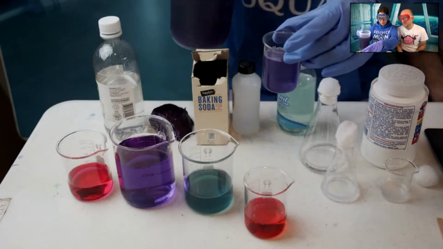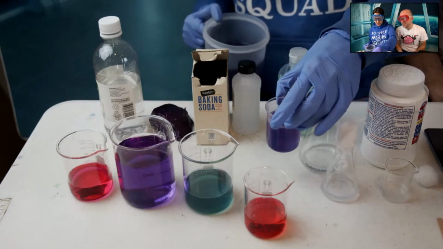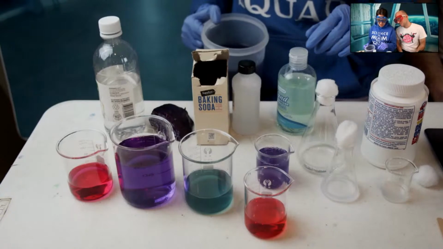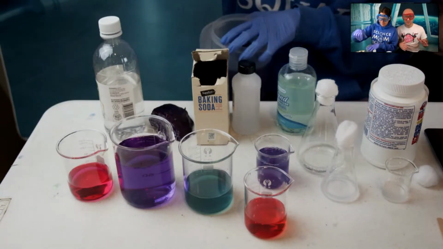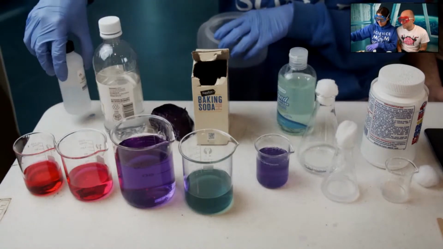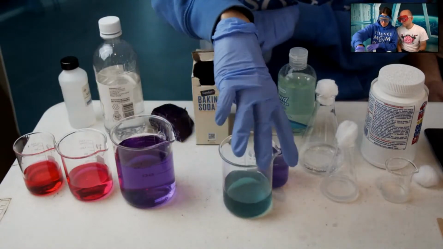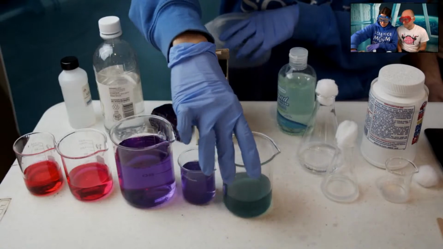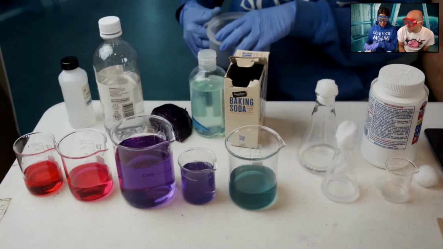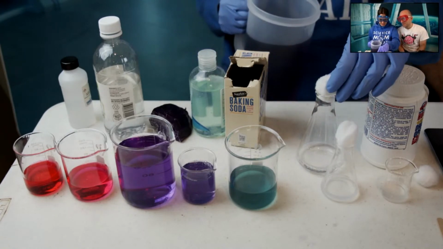Ooh, a lovely purple. So it's kind of more on the neutral side of things. It didn't change very much. I'm going to move our hydrochloric acid over here so things are somewhat in order, and let's put our hand sanitizer over here. So somewhere near the middle of our rainbow of pH.